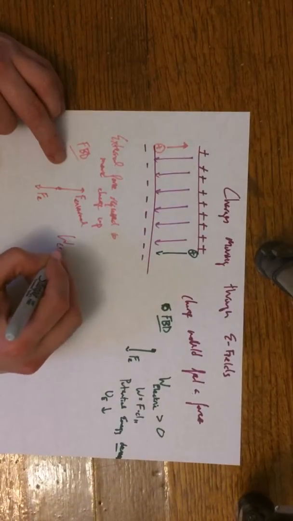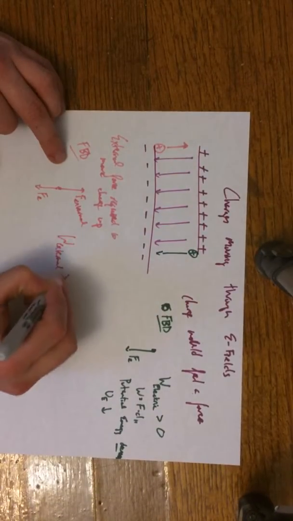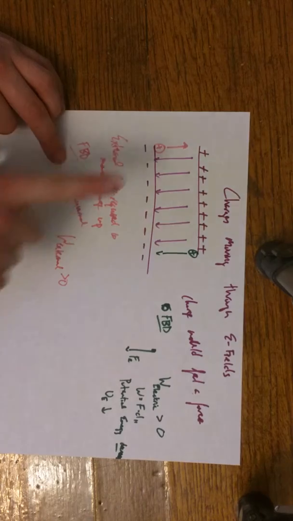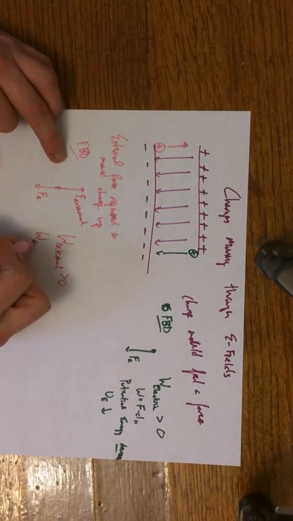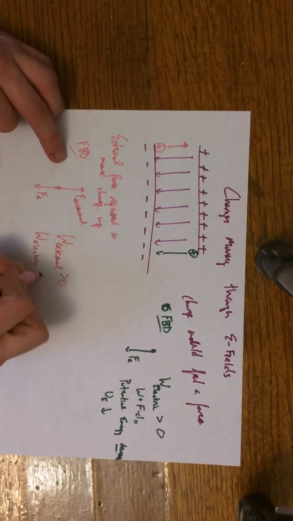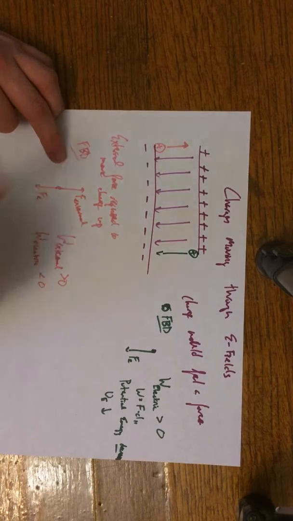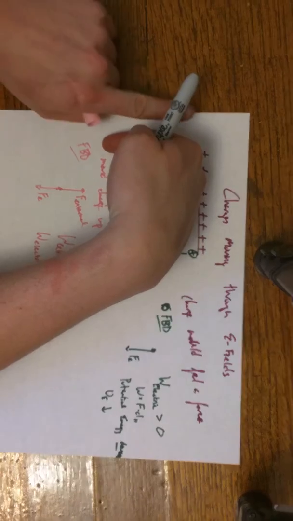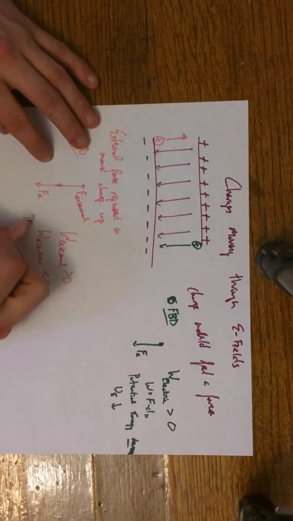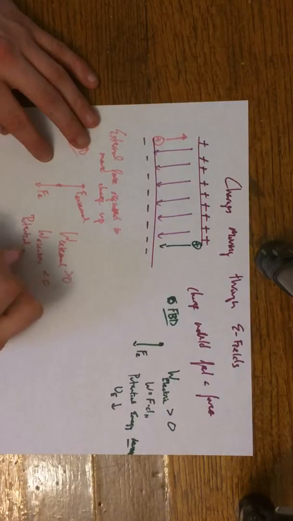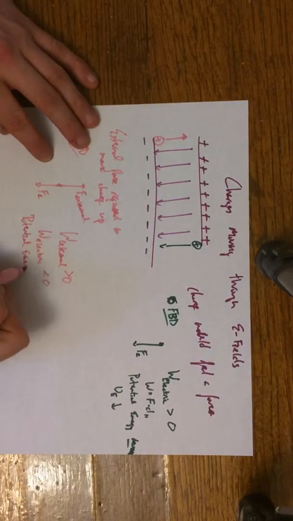So the work done by the external force has to be positive because the force is up and the displacement is upward, while the work done by the electric field must be negative because the force is this direction, displacement is up. Those two will create a negative work, and the potential energy, hopefully you guessed it, will increase. So UE goes up.